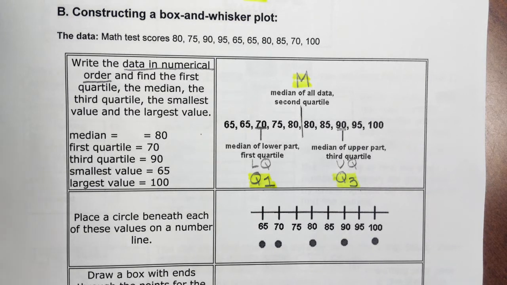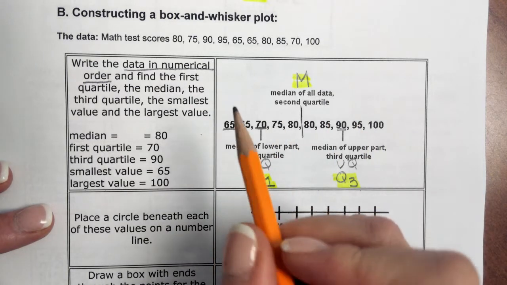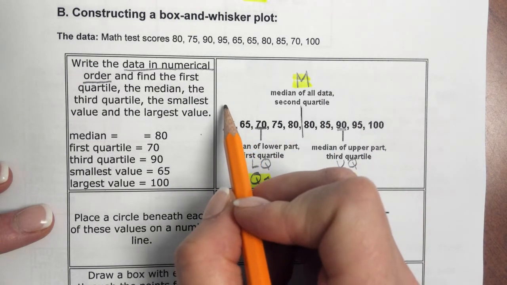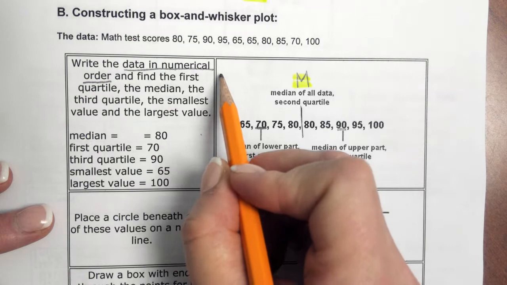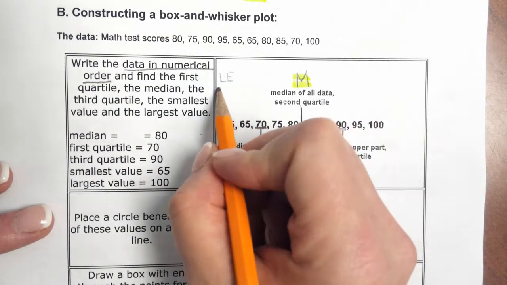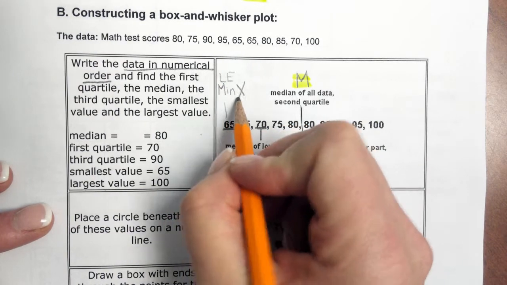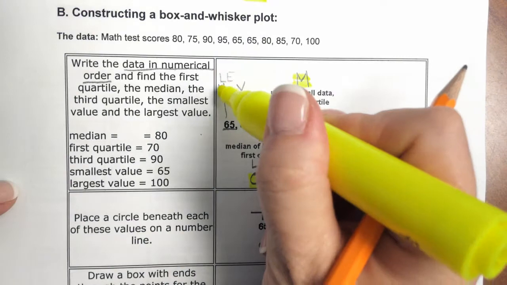Now, the lowest value we used to call the lower extreme. LE is what we used to abbreviate it with. But your calculator is going to call that min x, the minimum x value. So we'll highlight that.